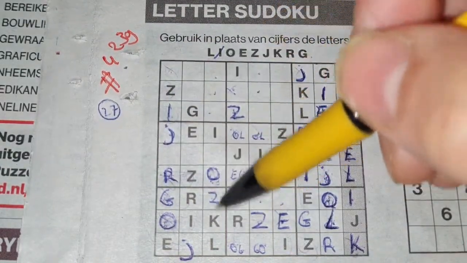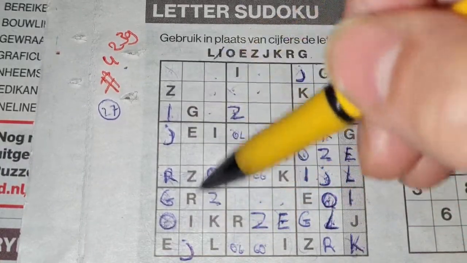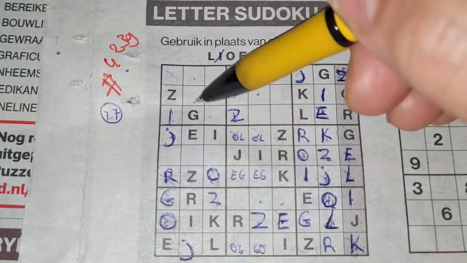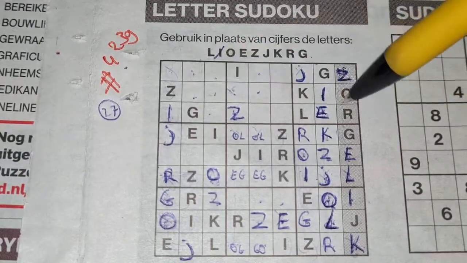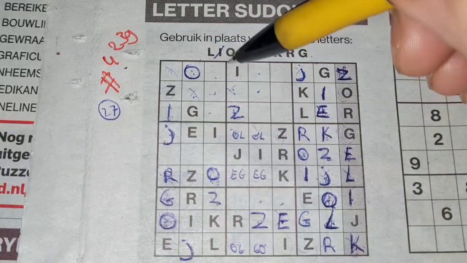Alright. O in the third column. O in the first column. So in the column between, the second column, the only two places left for the O should be here or there. You see there, no O there. O should be here.